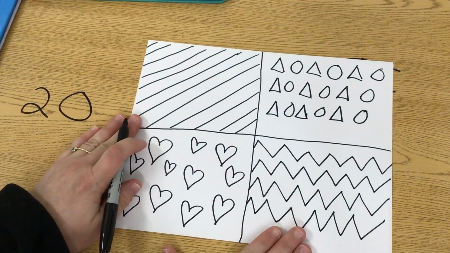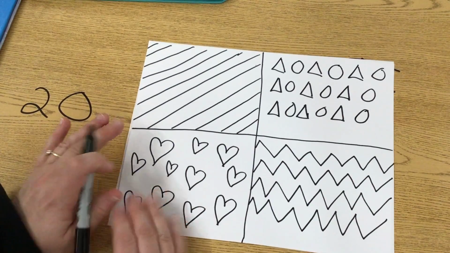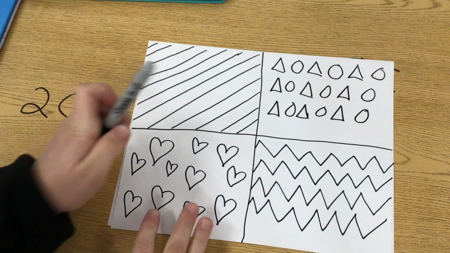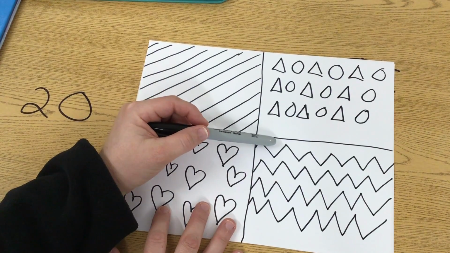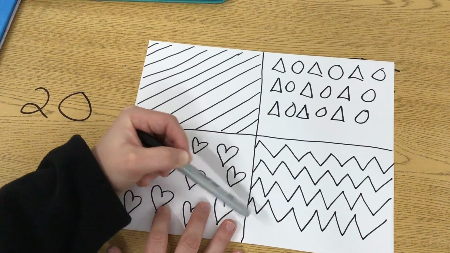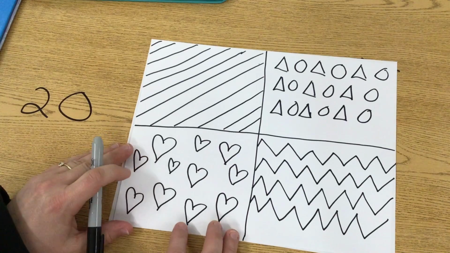And then when you're done drawing them, you can color it. You can color in a pattern. You might want your pattern to be like, I could do red and blue, red, blue, red, blue. So you can color in a pattern, or you can make it really colorful. That's going to be totally up to you.